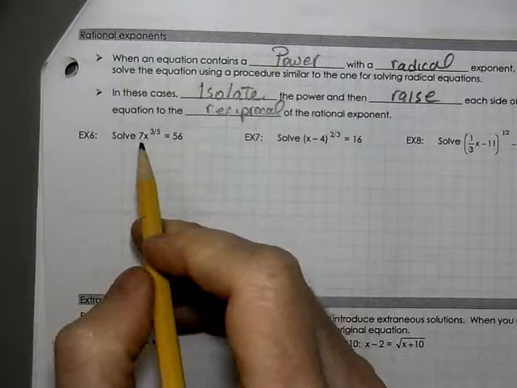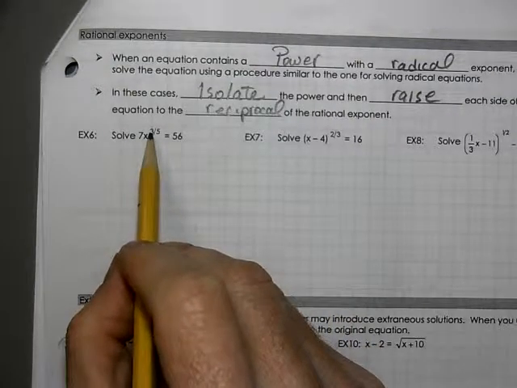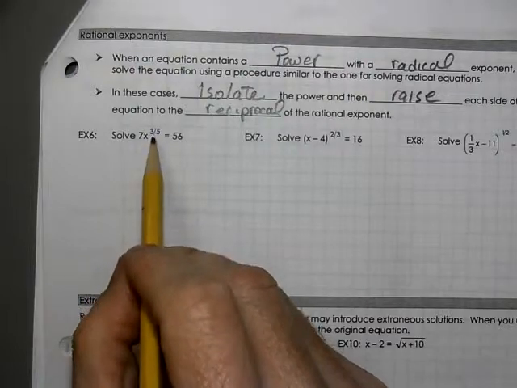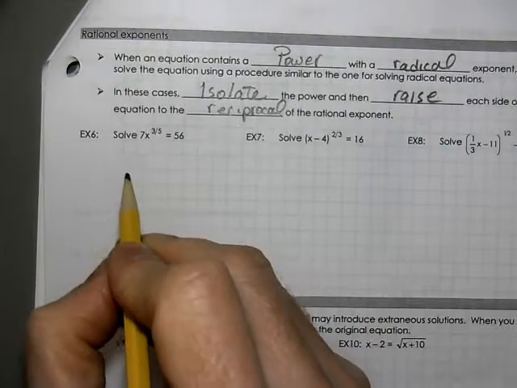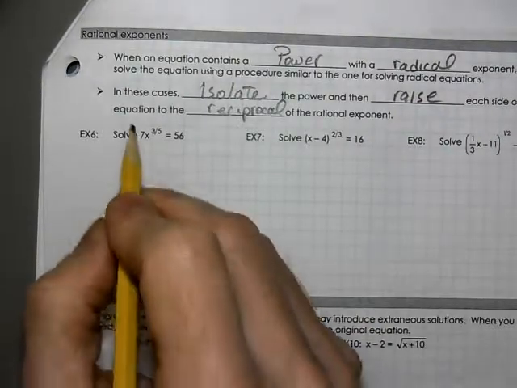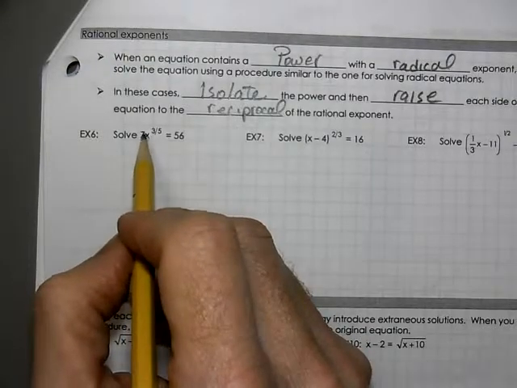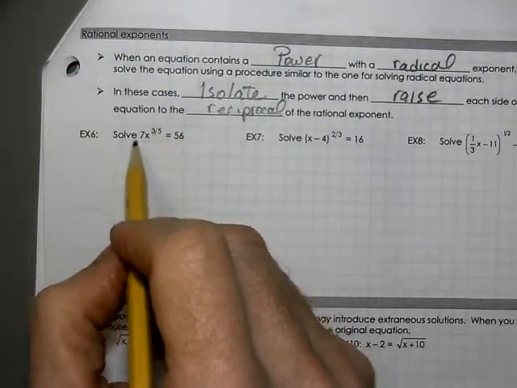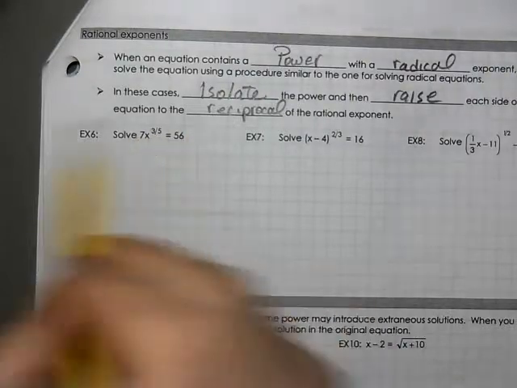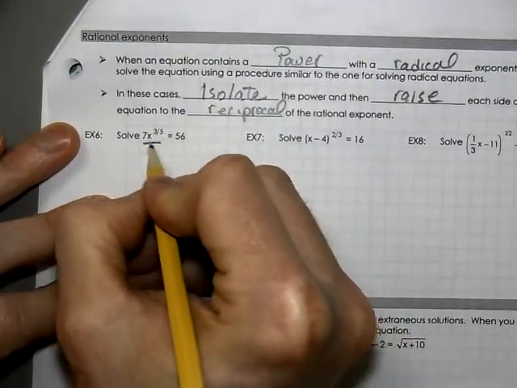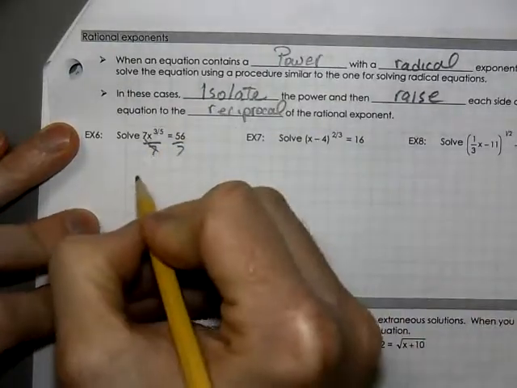So here we have 7 times x to the 3/5 power. Well, the 3/5 is only affecting the x. So if you were going to write it as a radical with an index of 5 and to the 3rd power, the 7 would be on the outside. It is not part of the 3/5. So in other words, we can divide that away.